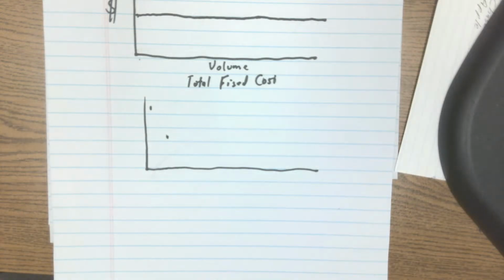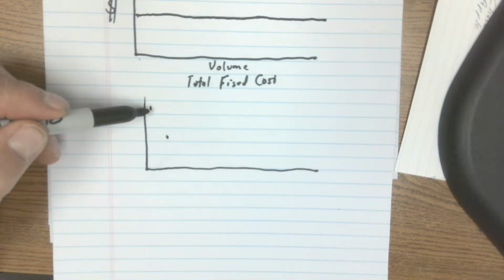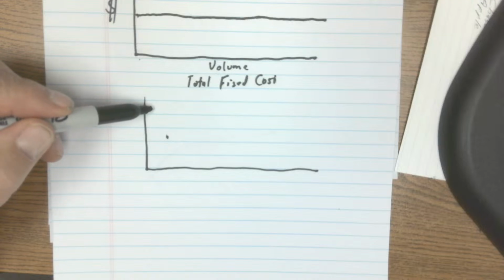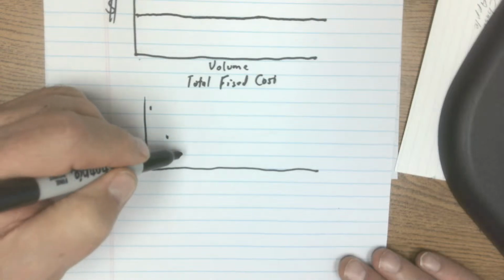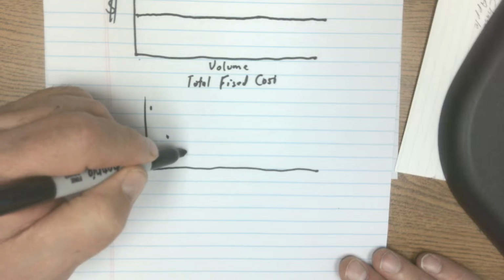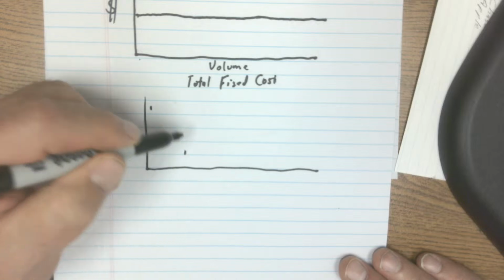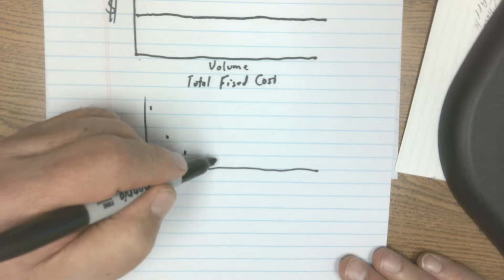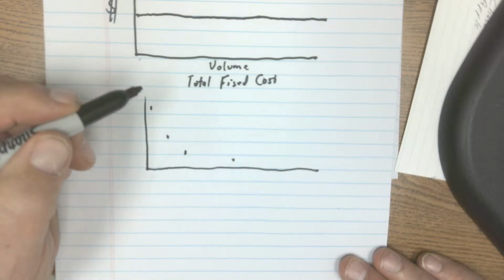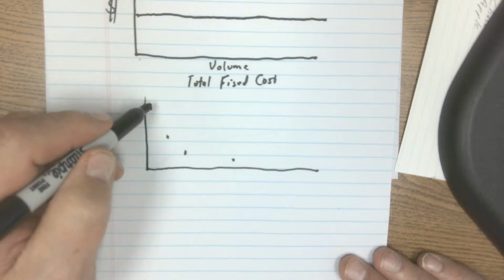So if I have a factory and I'm paying $2,000 a month and I make 1 unit, the overhead for the factory costs $2,000 per unit. But if I make 2 units, it only costs me $1,000 a unit. And if I come out here and I make 4 units, right? Now it only costs me $500 per unit. And if I make 8 units, come out here, then it only costs me $250.